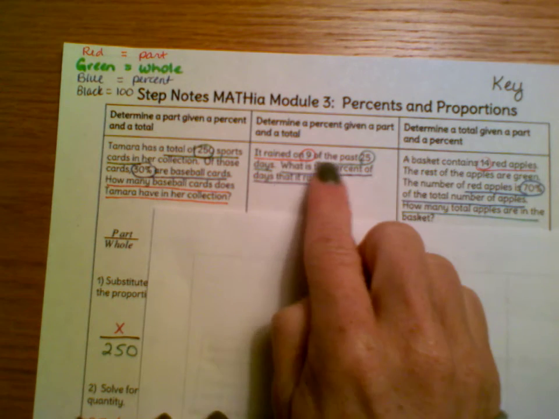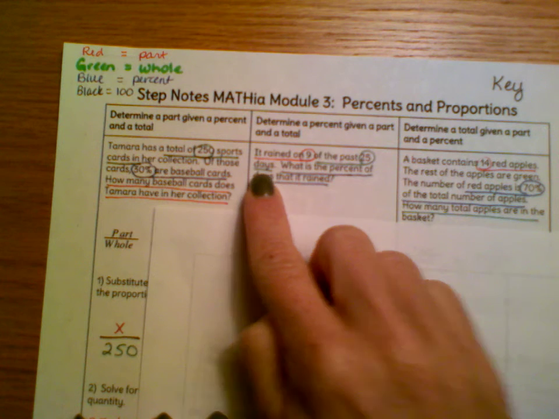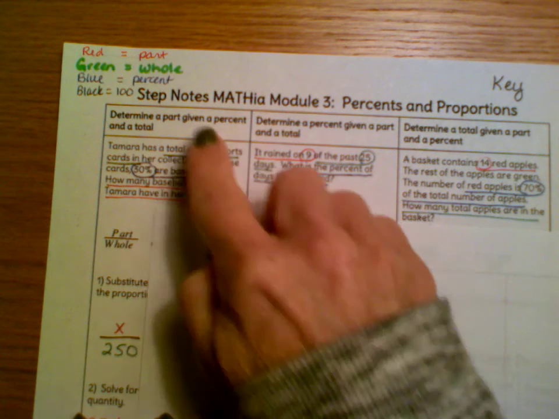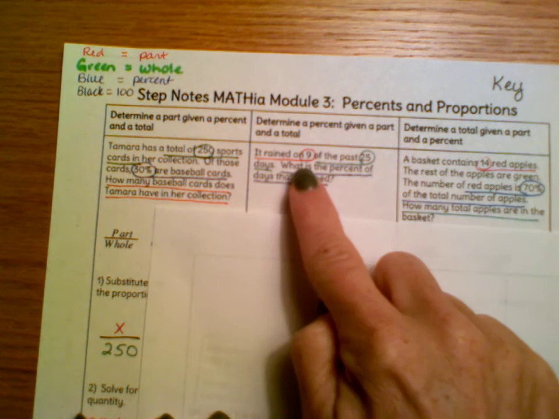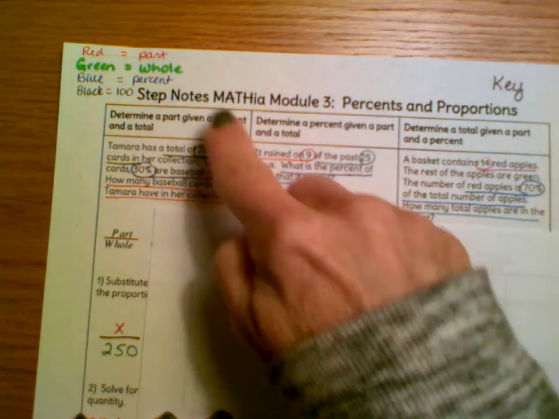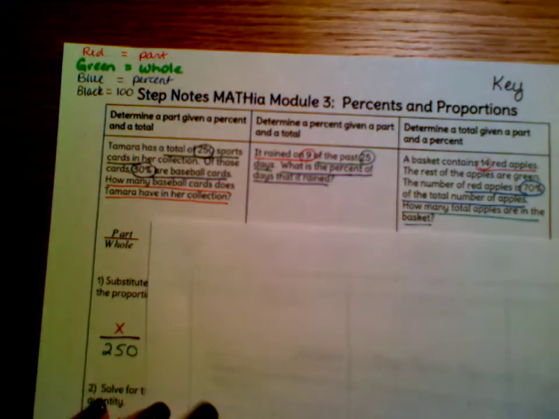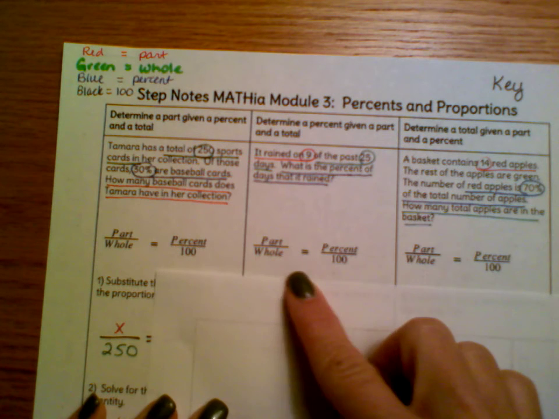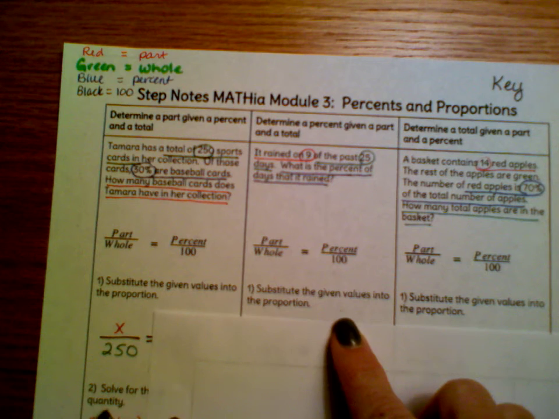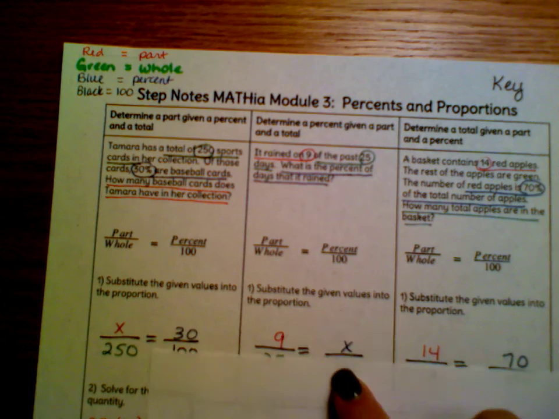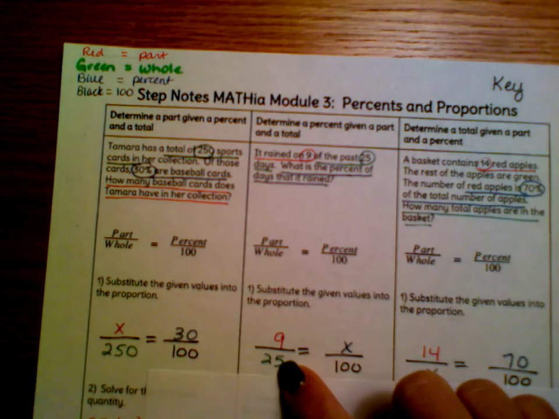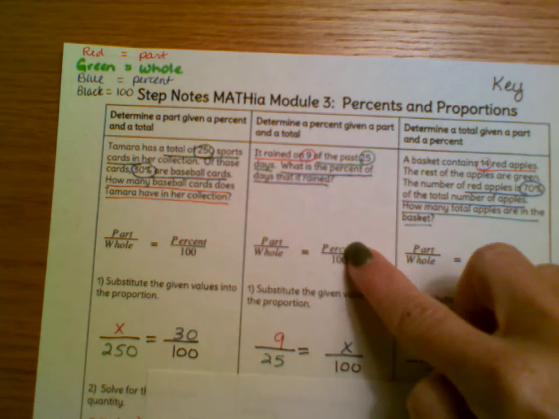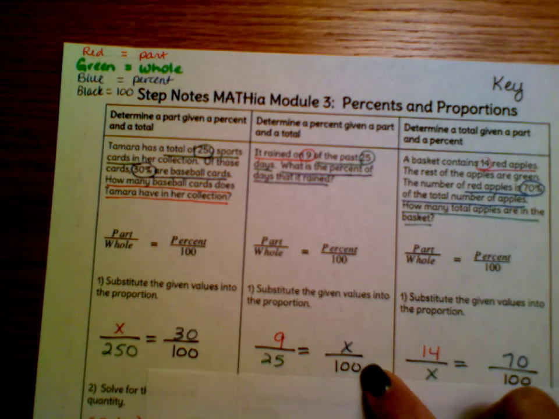Okay, our second example here is it rained on 9 of the past 25 days. So I can see here 25 days would be the total days or the whole, so that's green. That means 9 of the days is just part of the days, so that's my red. What is the percent? They're asking me the percent, so that's my blue. So again, I'm using the same proportion, part to whole equals percent over 100. So I'm going to substitute the given values into the proportion. I know that 9 was the part, so it goes in the numerator. 25 was the whole. I don't know the percent, so that's my x, and the percent always goes over 100.